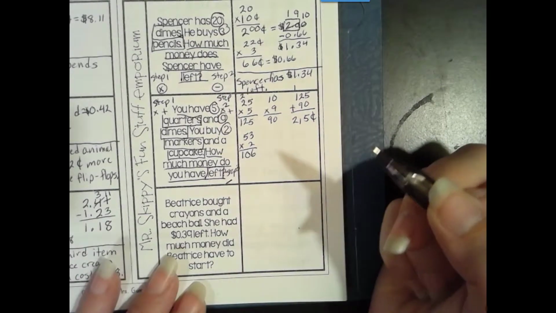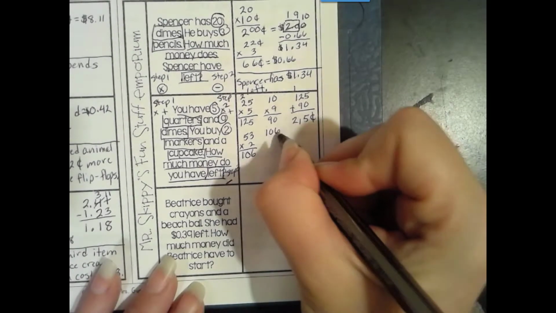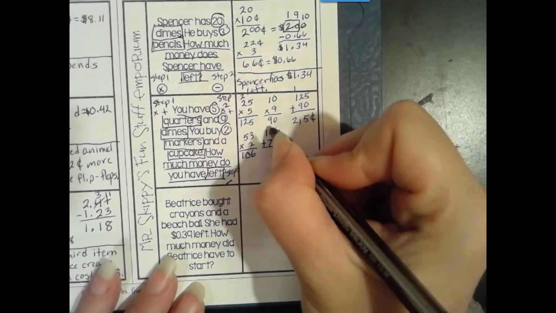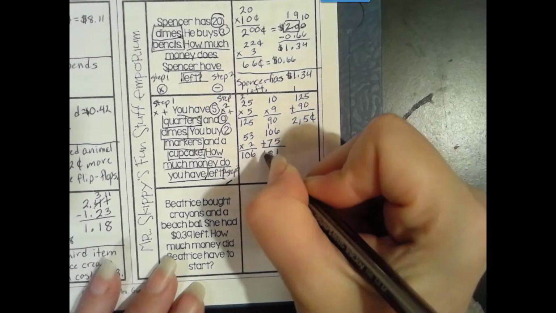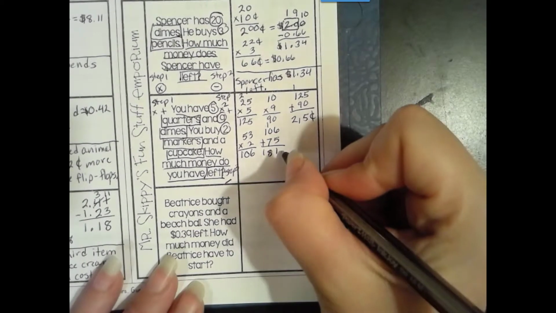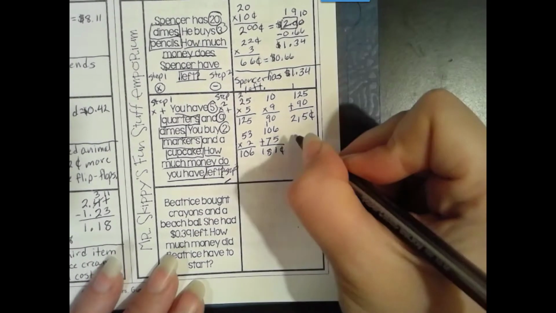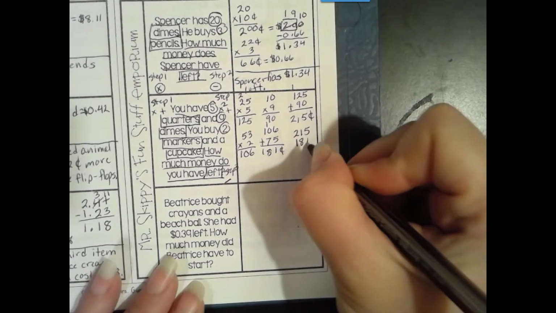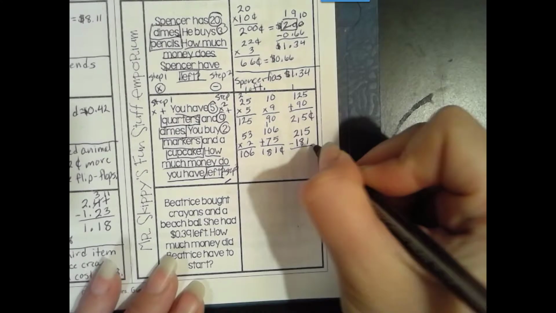So that's 106 cents. And 1 cupcake, so I just need to add that cupcake. It's 181 cents. So now to find the difference, 215 cents, take away 181 cents.